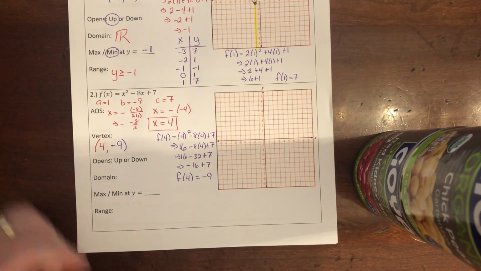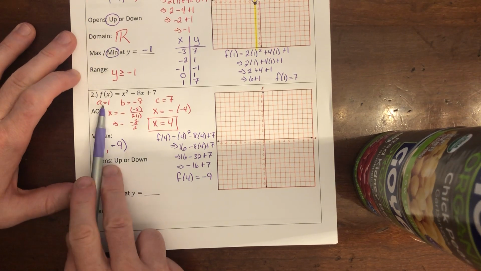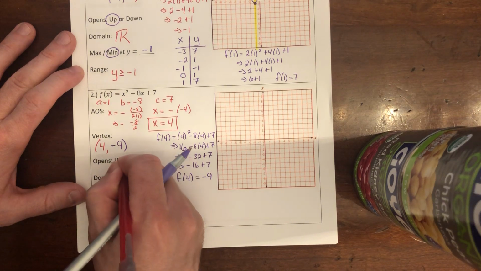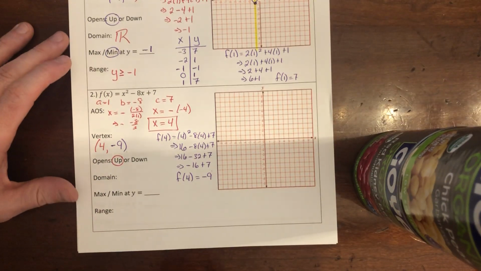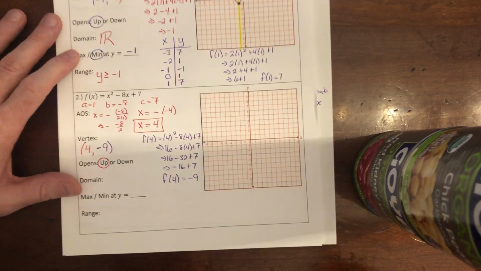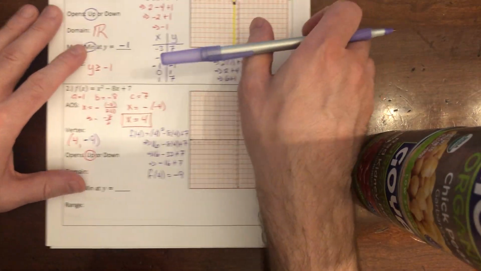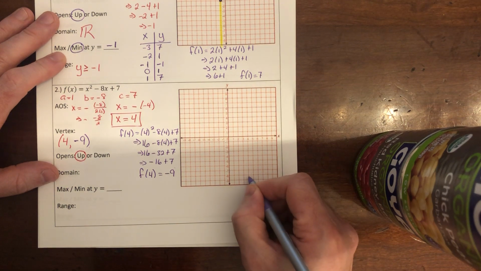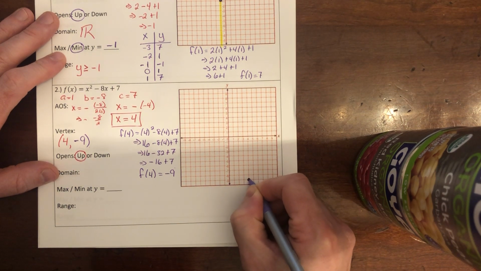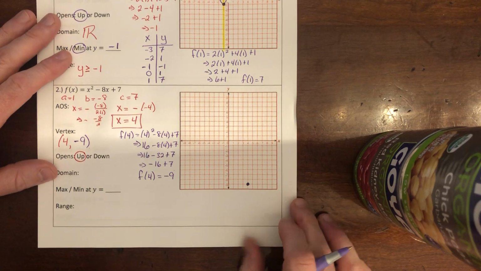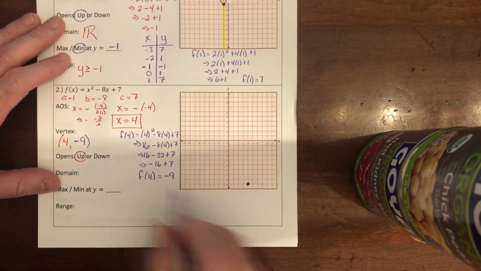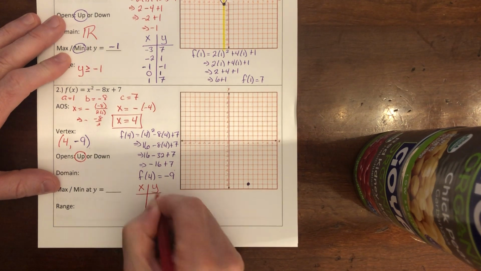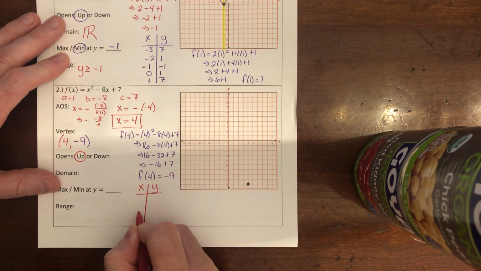So that's the y coordinate of our vertex. Now we realize something here as well. If this a value is positive, it is going to open up, okay? And if it's easier for you to go through and plot the vertex now, that's totally fine. We can do that now: 4, negative 9. All right, so now we're going to pick some other points to the right or left. We're going to put our vertex right in the middle.